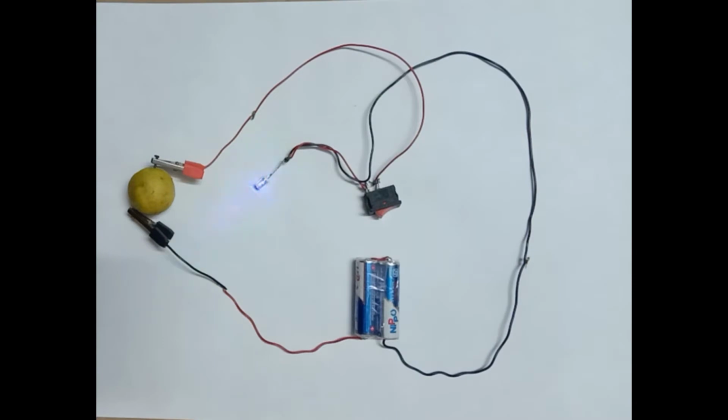Wow! You see that our LED is glowing. This means that our circuit is complete and there is a flow of charge. The lemon which we have taken is conducting electricity. But how is it possible that lemon is conducting electricity? We all know that lemon contains an acid known as citric acid. This acid helps in conducting electricity, therefore our LED is glowing.